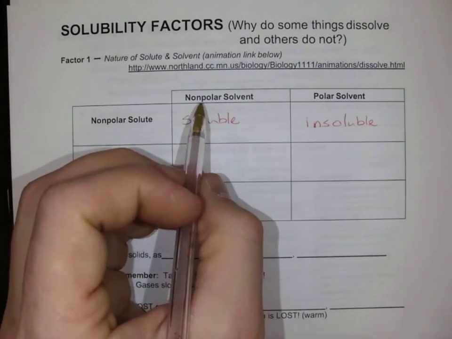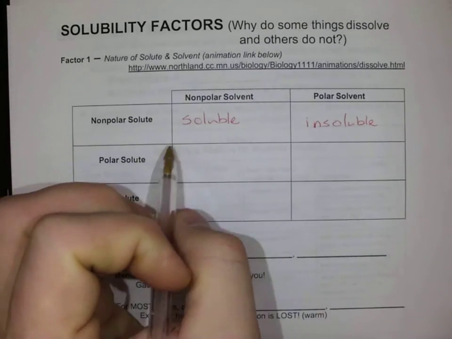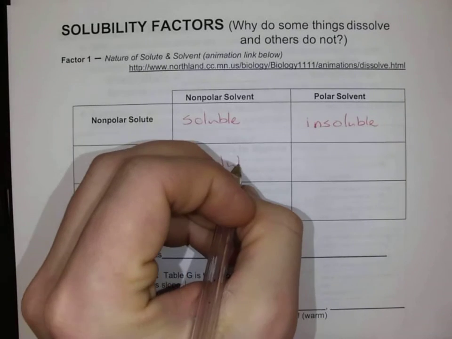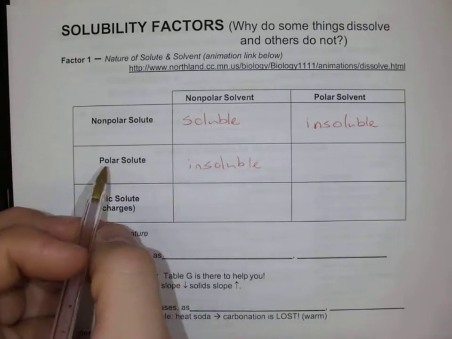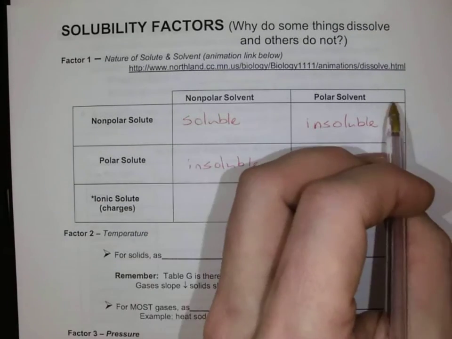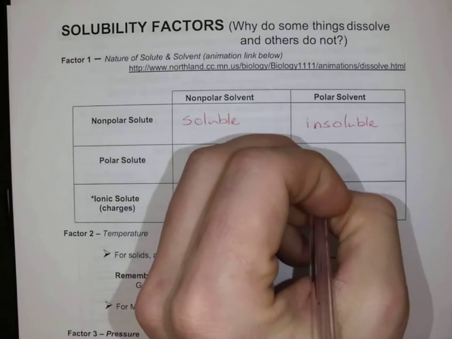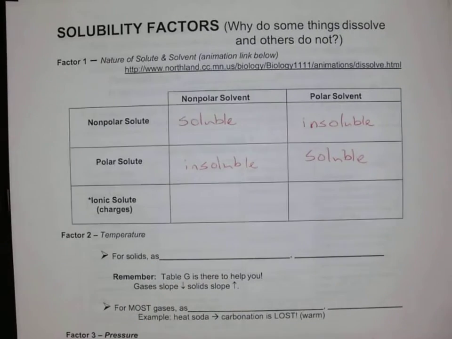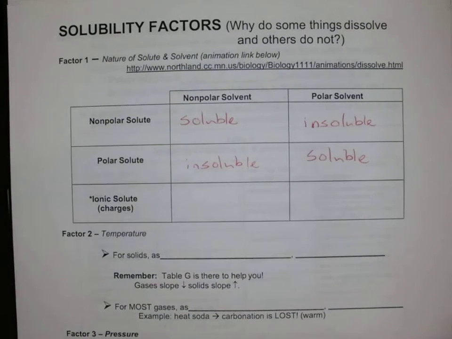Same idea if we have a polar solute with a nonpolar solvent, that's again going to be insoluble. And if we have a polar solute and a polar solvent, we'll generally have a soluble reaction.